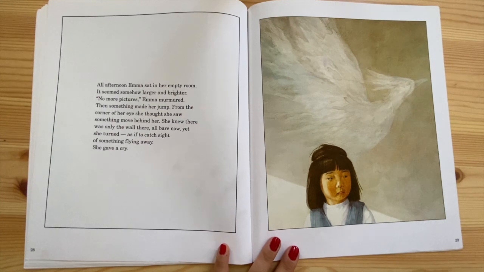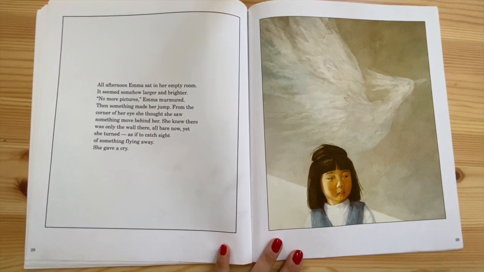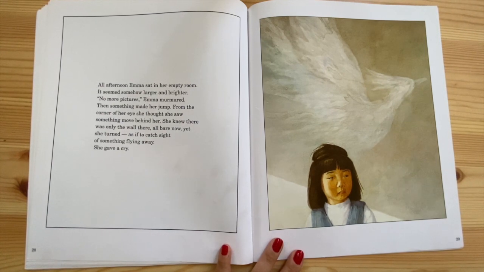All afternoon, Emma sat in her empty room. It seemed somehow larger and brighter. "No more pictures," Emma murmured. Then something made her jump. From the corner of her eye, she thought she saw something move behind her. She knew there was only the wall there, all bare now, yet she turned, as if to catch sight of something flying away. She gave a cry.